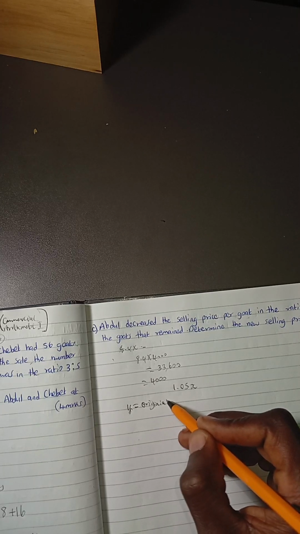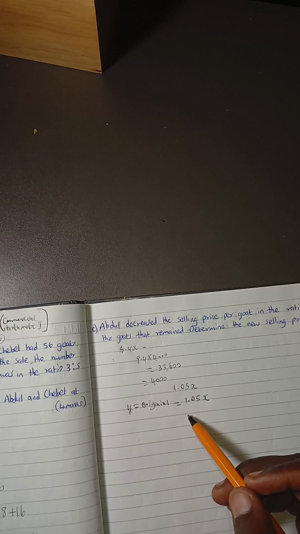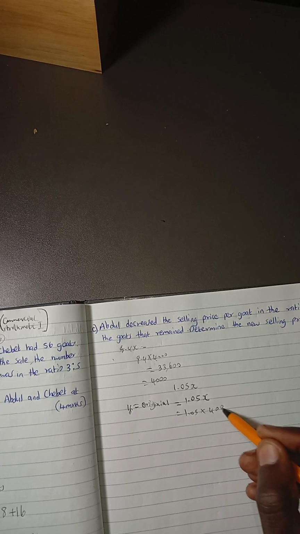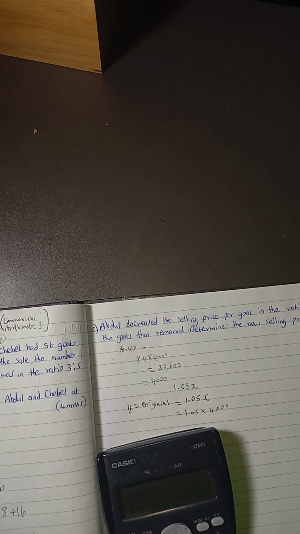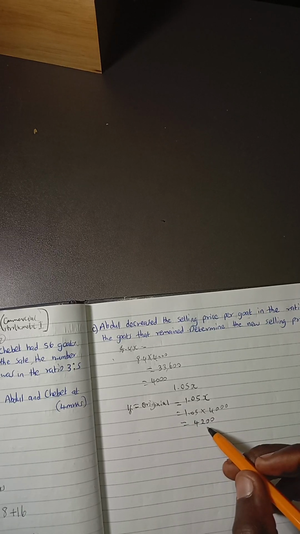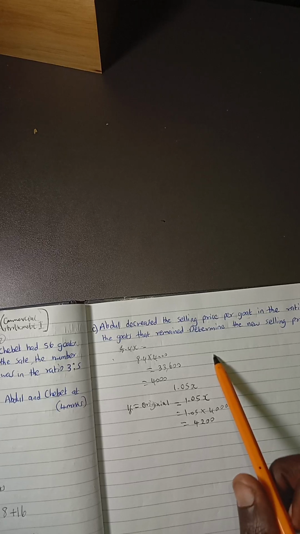So if the previous, or the original, is equal to 1.05 X, and we found our X to be 4,000, so our original becomes 1.05 times 4,000. 1.05 times 4,000 becomes 4,200.